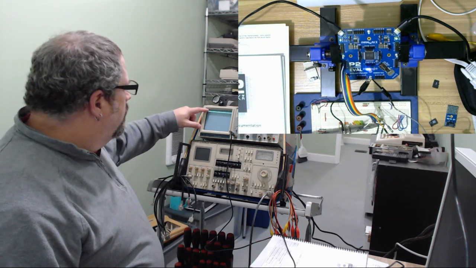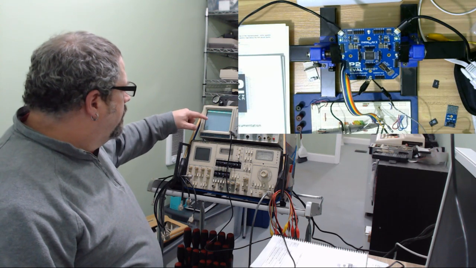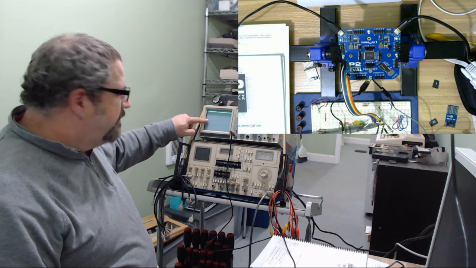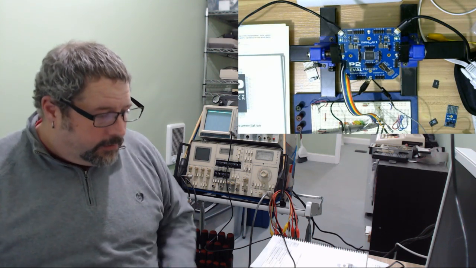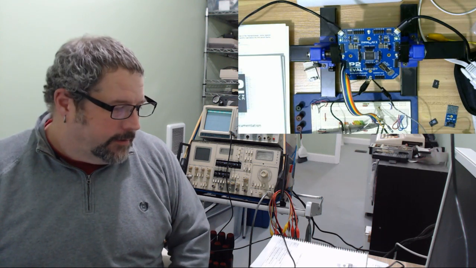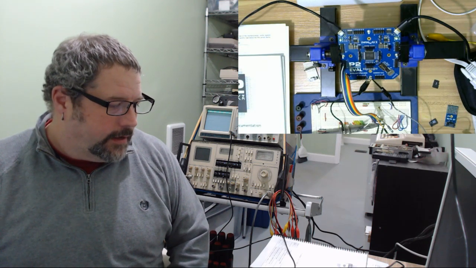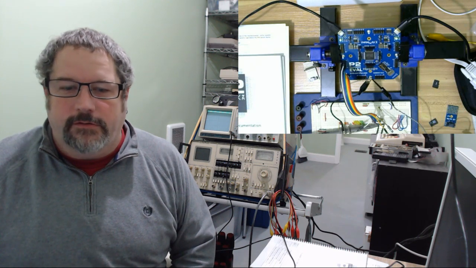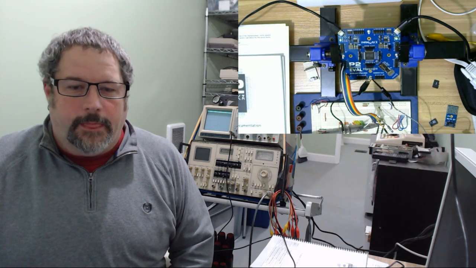There we go. It's high, and you can see the little flash of data that's coming across about once every second. Currently it's running at 20 megahertz, and it's not running the PLL, so it's just running off of the RC fast configuration, which is 20 megahertz for the clocking.